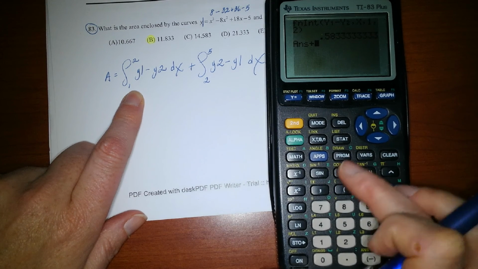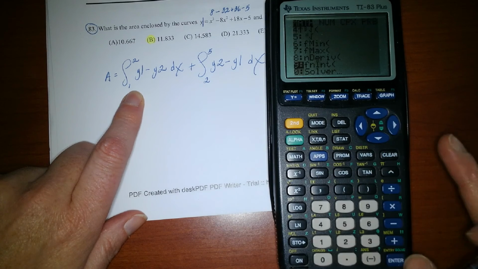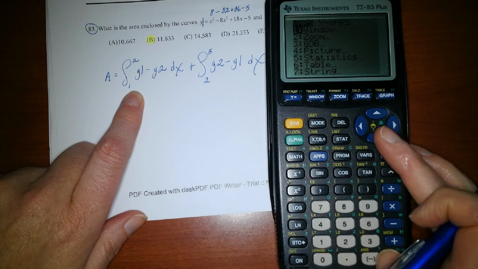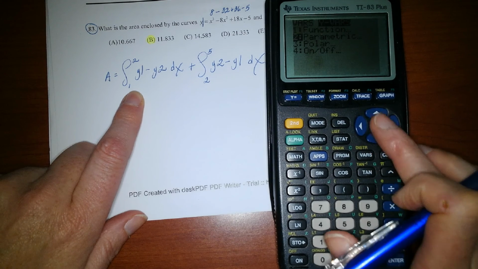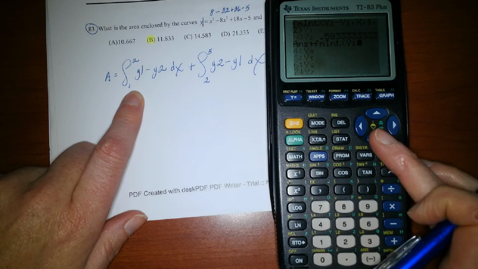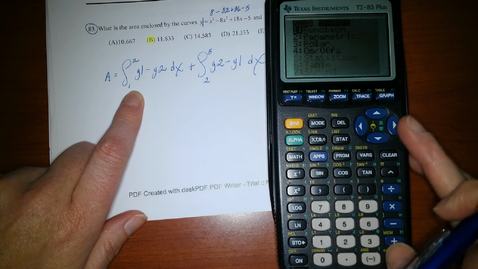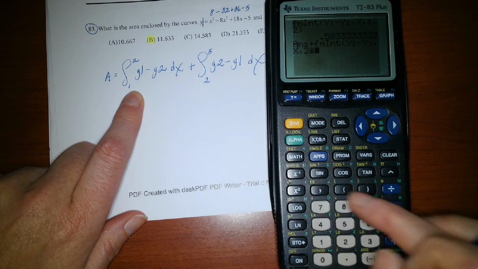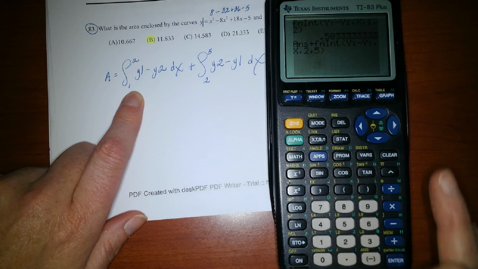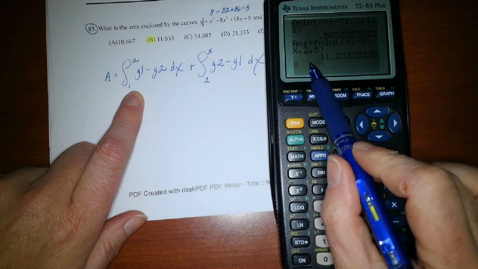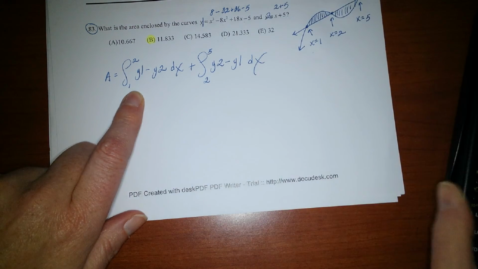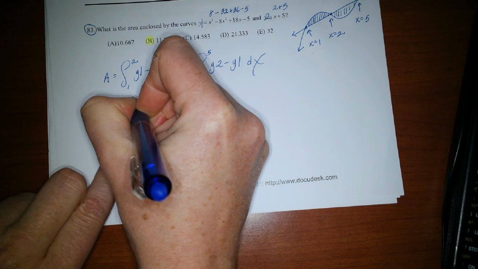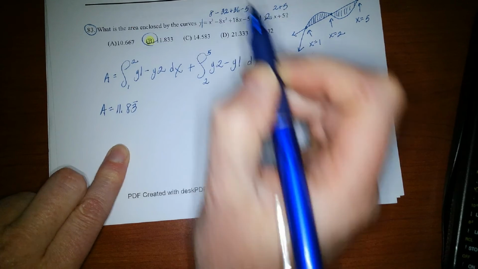And then we're going to add it to the second integral. And we get 11.83 repeating, which matches up with B.